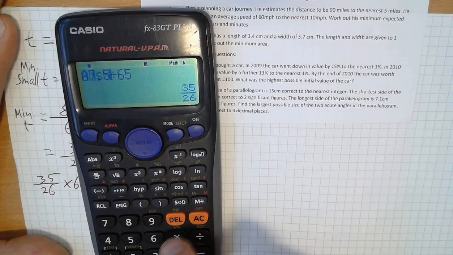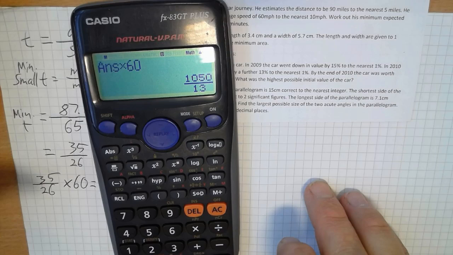Wait for the computer. Okay, and we've got 80.769, and so on. Yeah, I know it's sorry, it's very jerky. I've got no idea why.